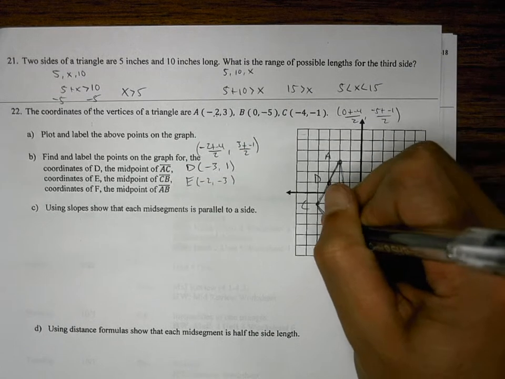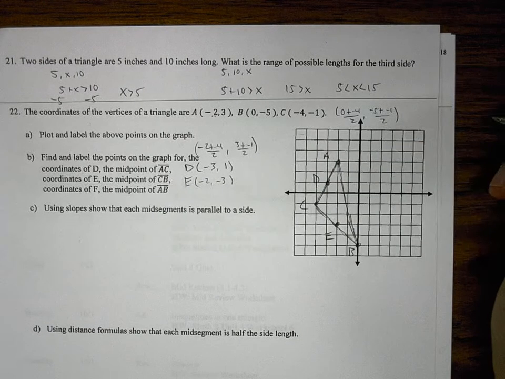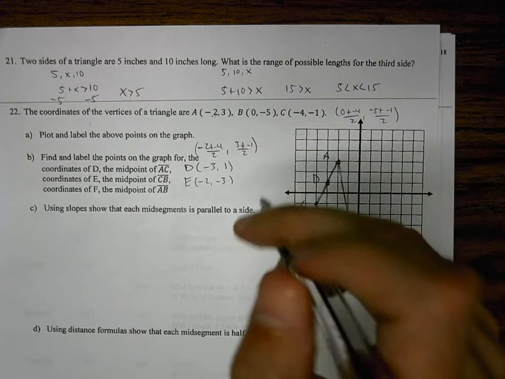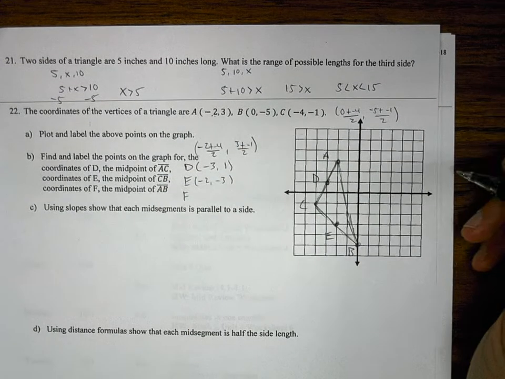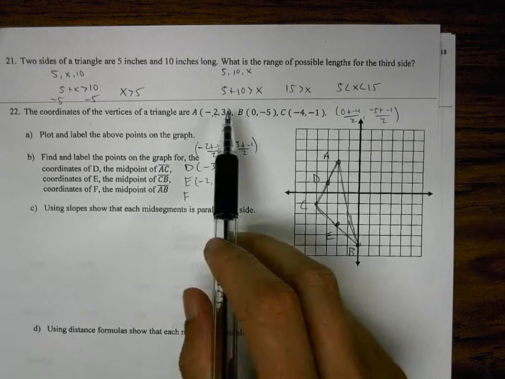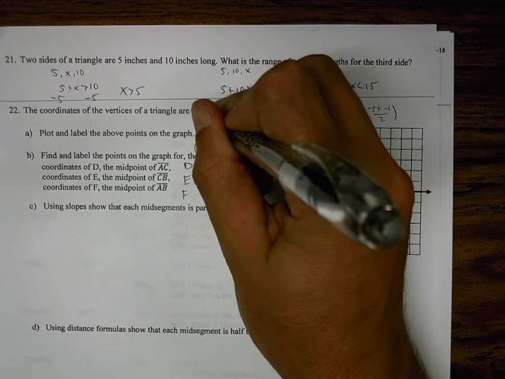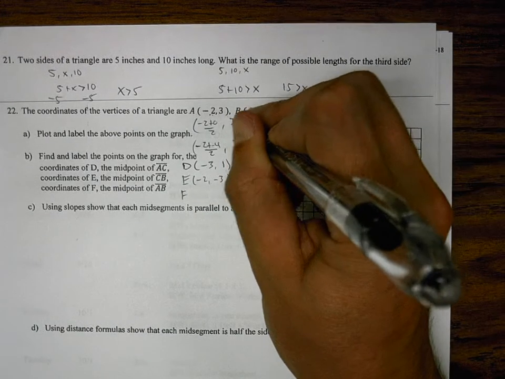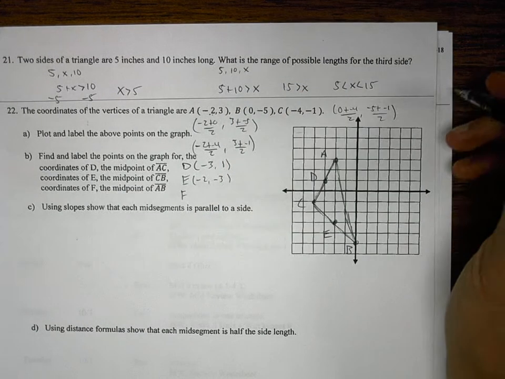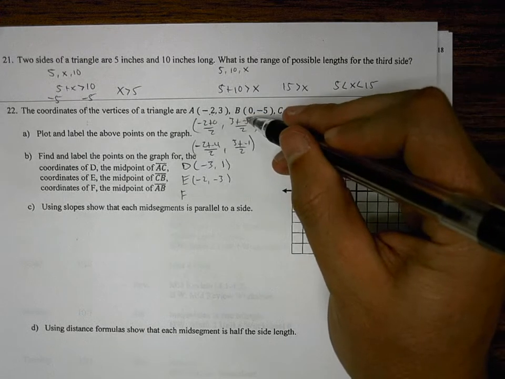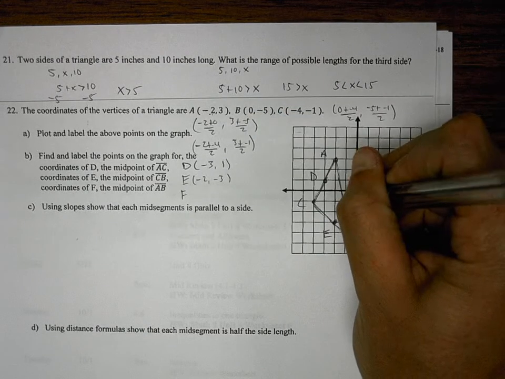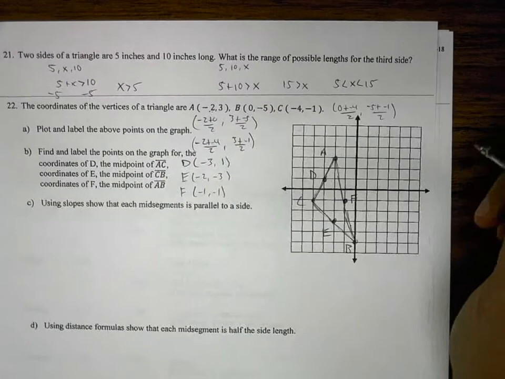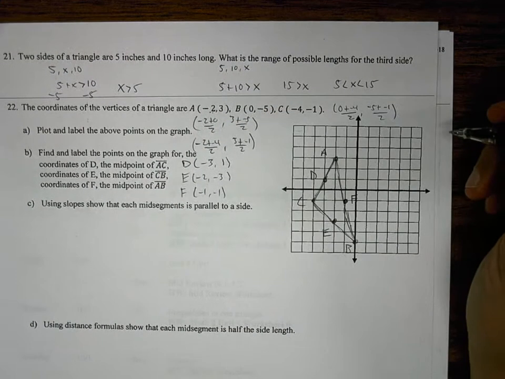There's point E. Point F, we have to show that we're finding midpoints again, and that's the midpoint of AB. So this will be -2 plus 0 over 2, and 3 plus -5 over 2, which is (-1, -1). There's point F. Okay, so we found each of the midpoints.